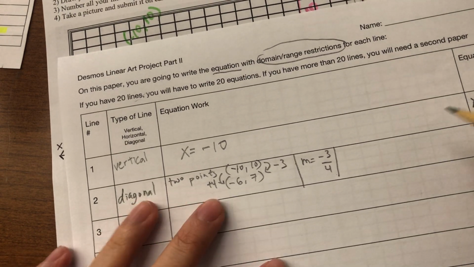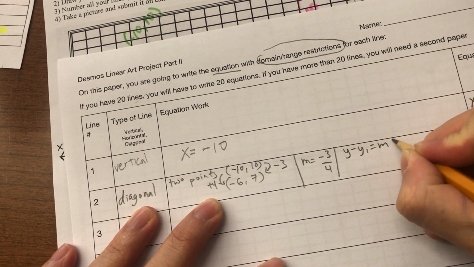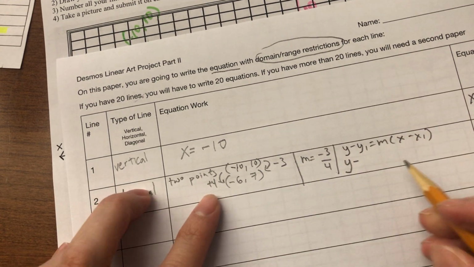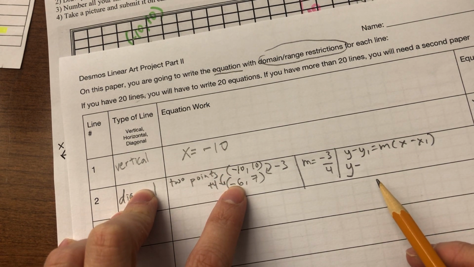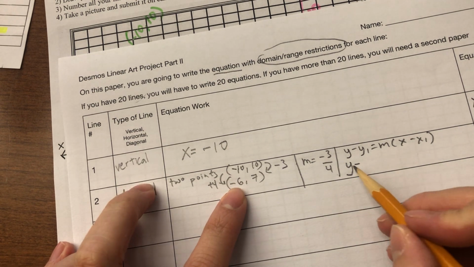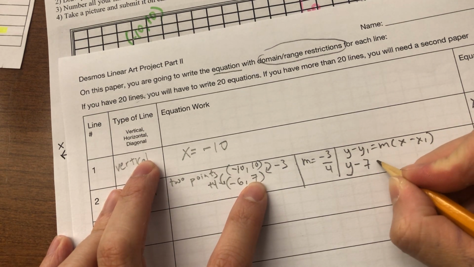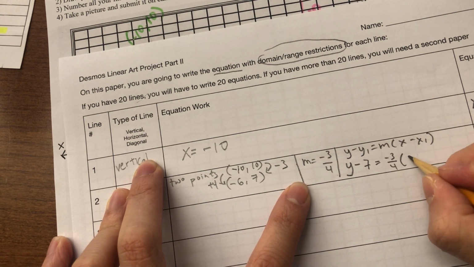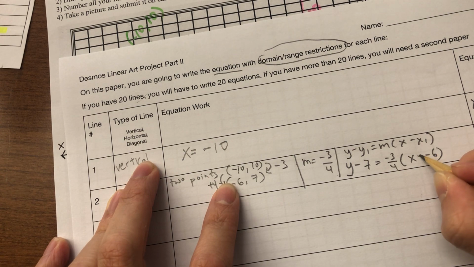All right, part 2, I will put this into point slope. So y minus y1 is equal to m parentheses x minus x1. For y1, I'm going to choose this value. So I'm going to do y minus 7 is equal to my slope, negative 3 over 4, parentheses x minus negative 6, which becomes x plus 6.